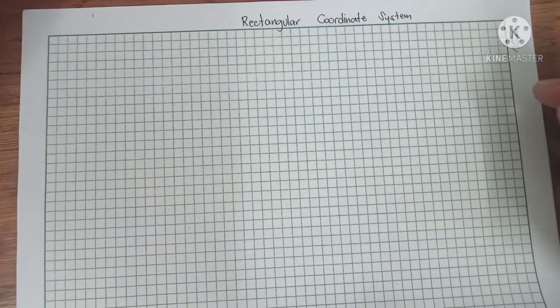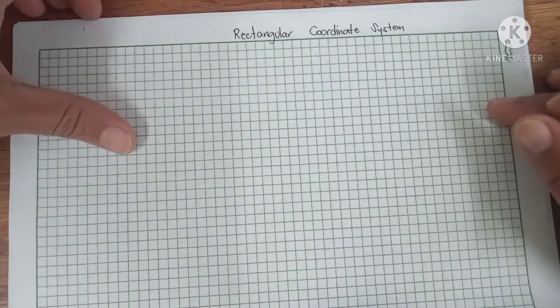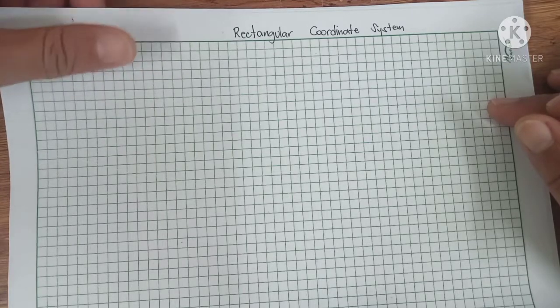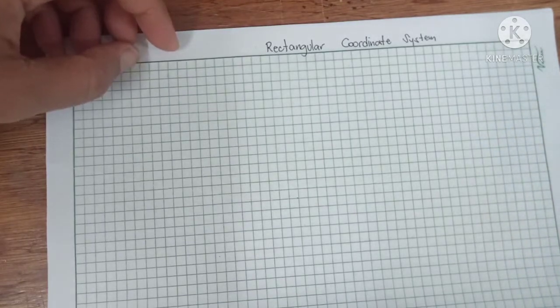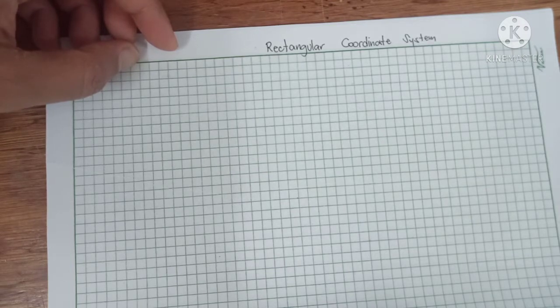The mathematician who discovered this was René Descartes. René Descartes was a French mathematician and philosopher who discovered our rectangular coordinate system. A rectangular coordinate system has axes. We have two axes, the x-axis and the y-axis. The x-axis is the horizontal line and the y-axis is the vertical line.